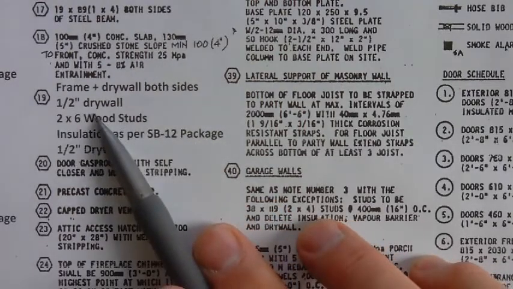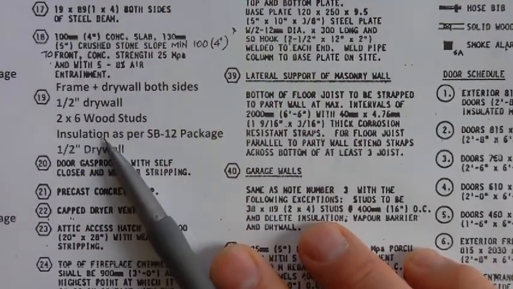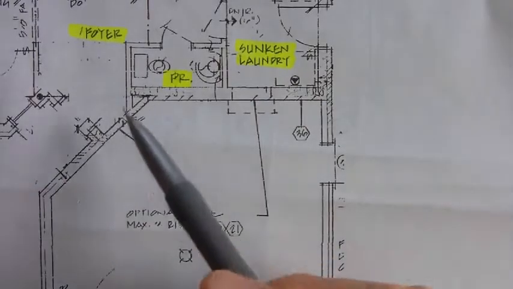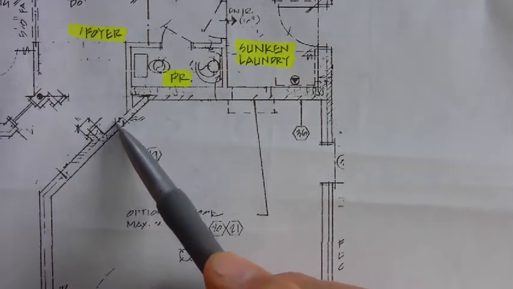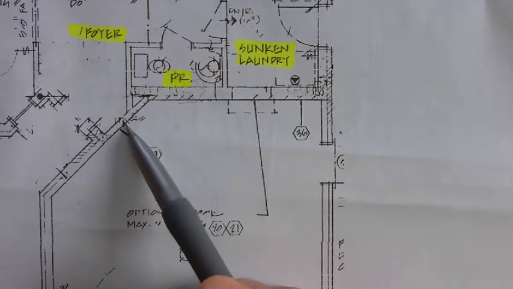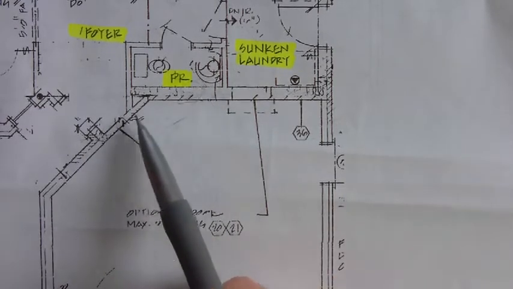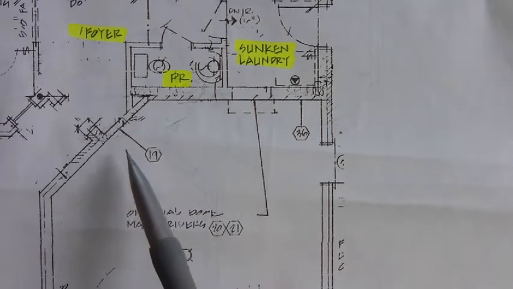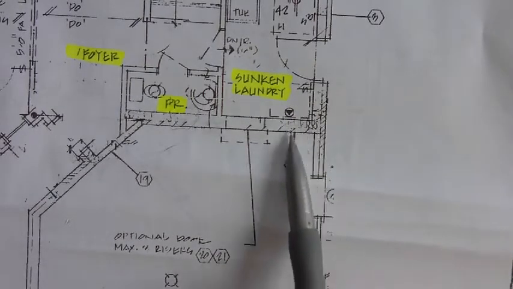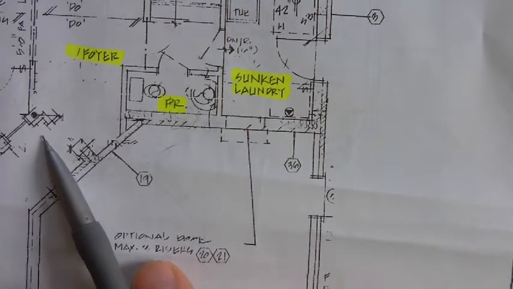So we've got an exterior layer of 1/2-inch drywall. We've got our wood studs, again insulation as per SP12 package, and an inside layer of drywall. So that's why this wall looks physically thinner than either our frame plus block or the frame plus brick. And so therefore this is again a different assembly than either of these two, and so you have to consider this wall separately. So we've come from frame plus brick, we've moved through frame plus block, we've got some frame plus drywall both sides, and now we're back to frame plus brick.